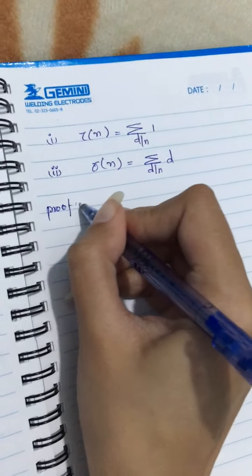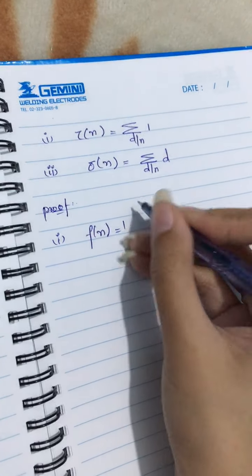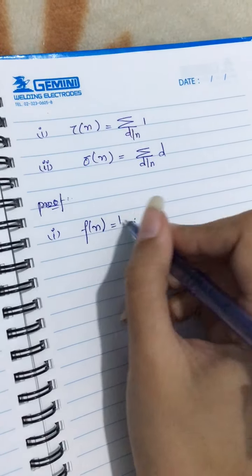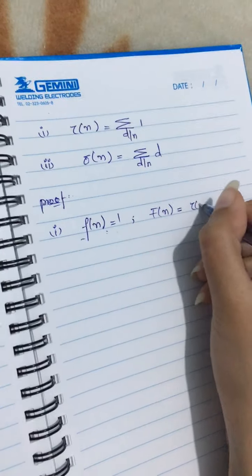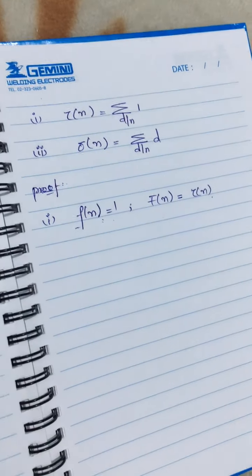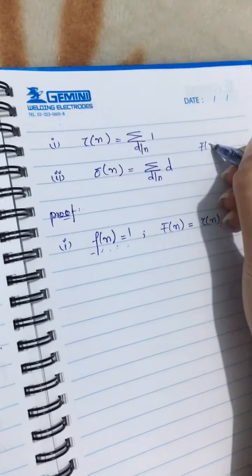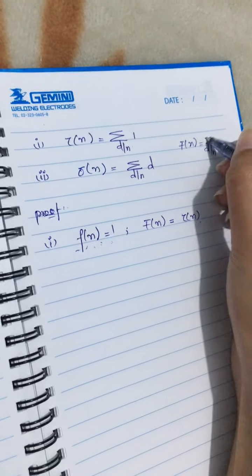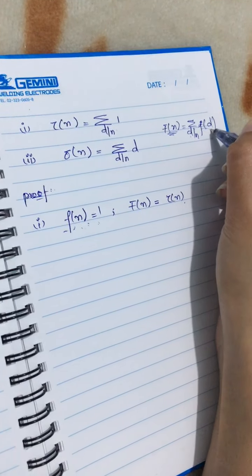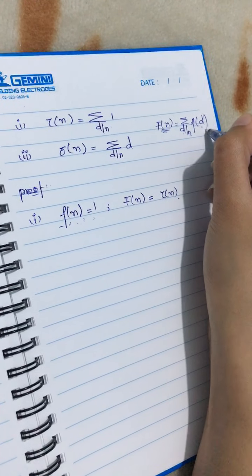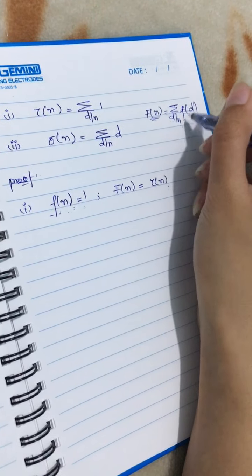So the proof here is like this. Let f of n be 1, so this is the function that f of n is 1. Then F(n) is equal to tau of n, because we have the result that F(n) is the summation over d dividing n of f(d). If this function is 1, then we have F(n) as the summation over d dividing n of 1.